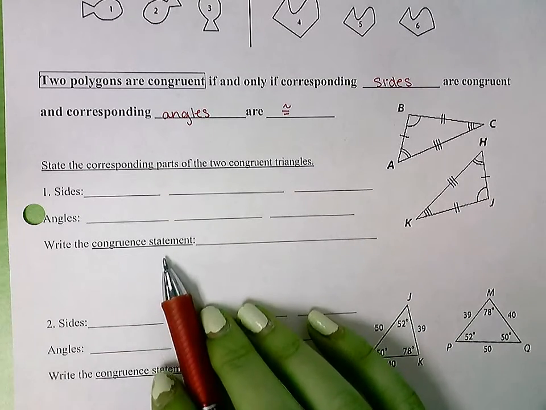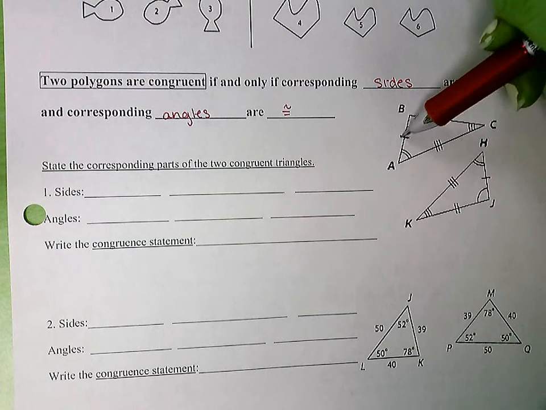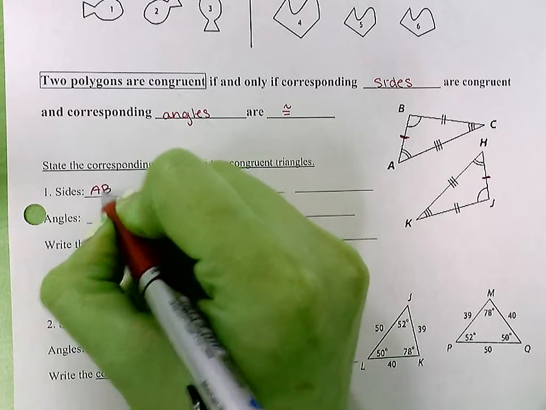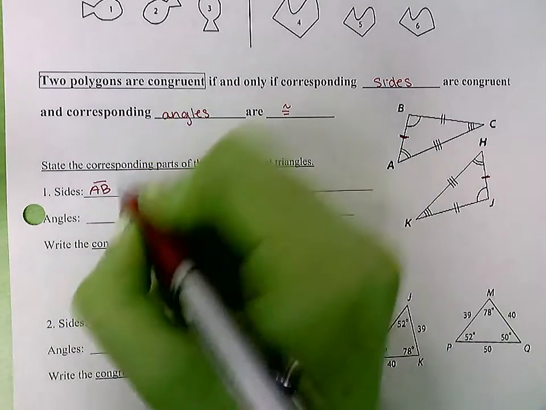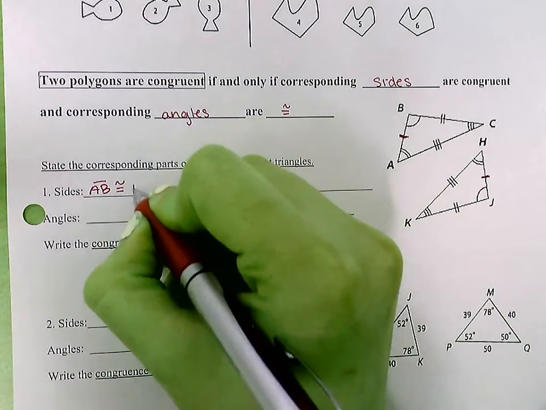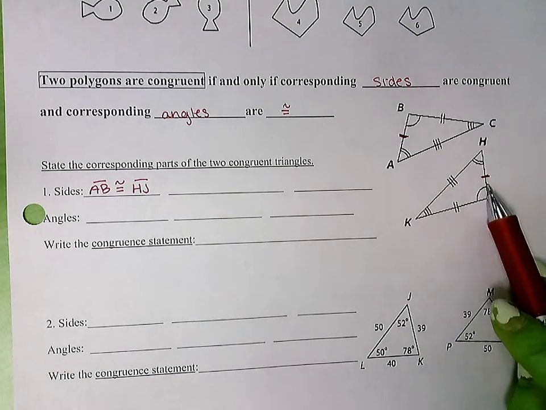and then we're going to write our congruent statement. So starting off with our sides, I want to look for these dash marks within my picture. Since this side has 1 and this side has 1, those 2 would be congruent to each other. So I could write out segment AB is congruent to segment HJ. When you're writing which sides are congruent, you need to label that they are segments. You need to put that congruent symbol between them. So that's one pair of sides.